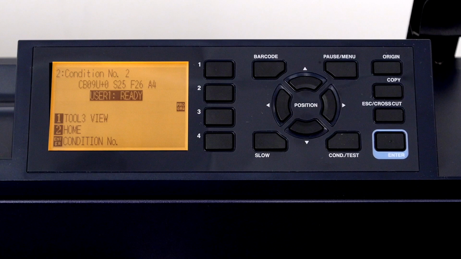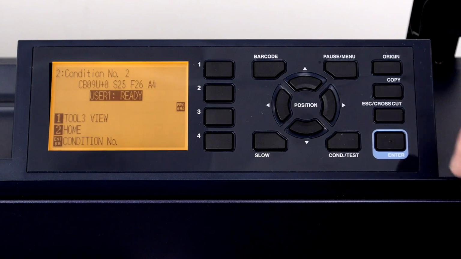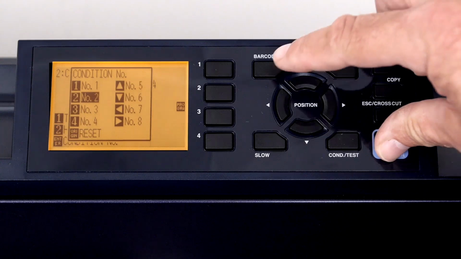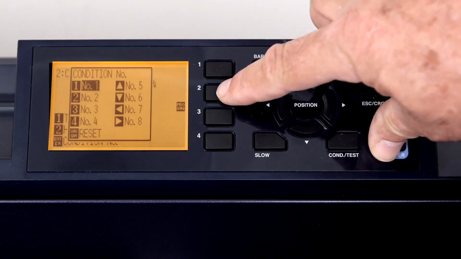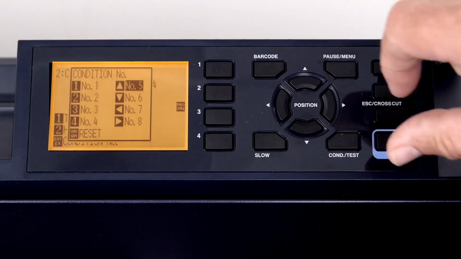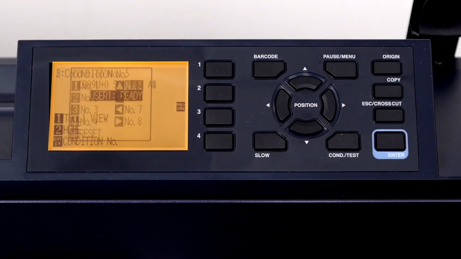There are some functions that require two buttons to be held down at the same time to access functions. As an example, when the cutter is in ready mode, pressing the Enter key displays all the cutter's conditions, along with either a number or arrow next to them. To change the condition, a secondary button, indicated next to each condition, can be pressed to select a different condition.